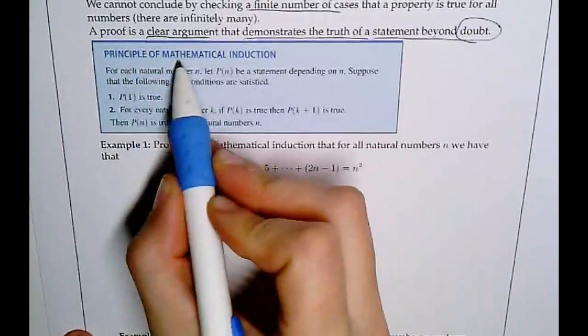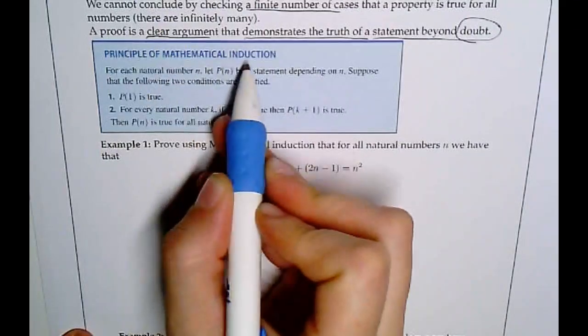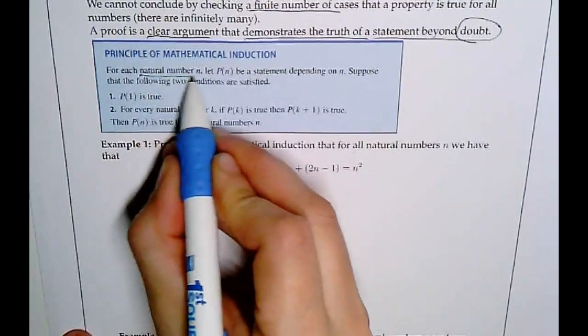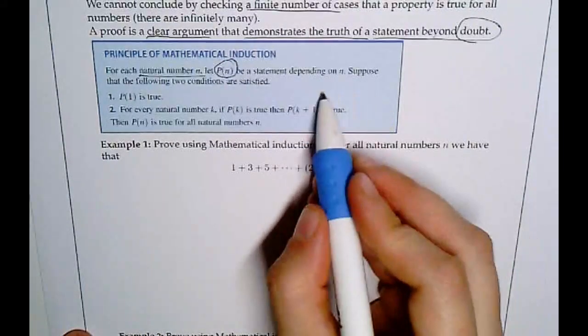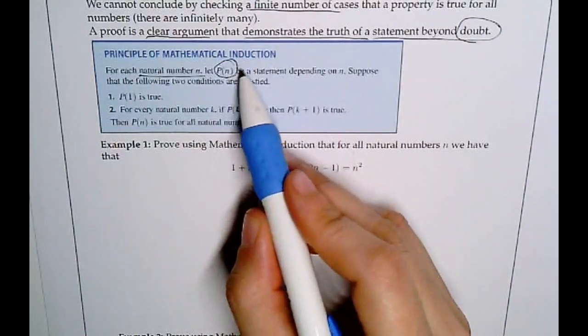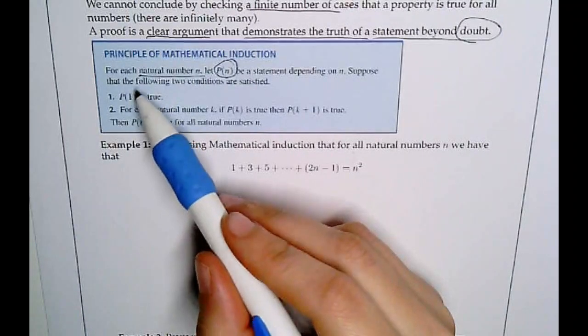The proof technique that we're going to go over is called the principle of mathematical induction. It says that for each natural number n, if you have a statement depending on n, you can show that the statement is true by doing these steps.